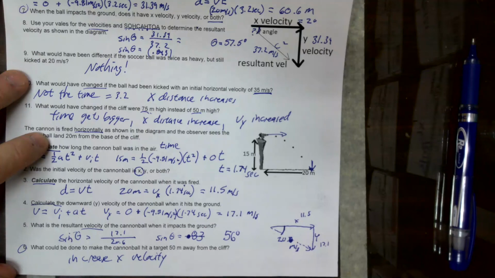At this time, we're going to move on to a little bit more complex example of projectile motion.